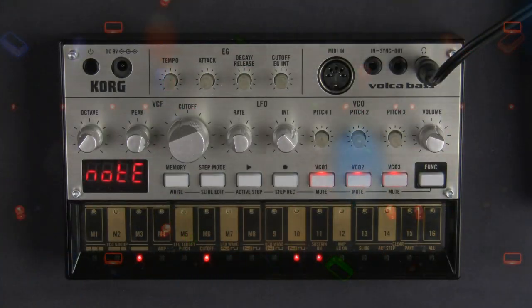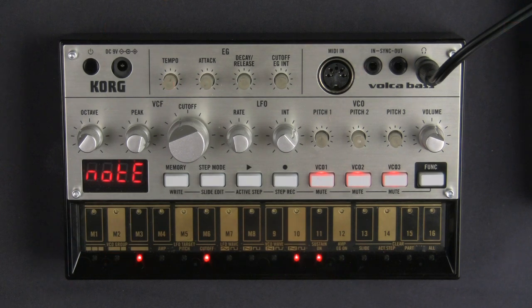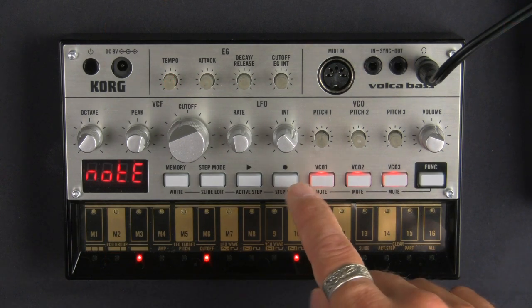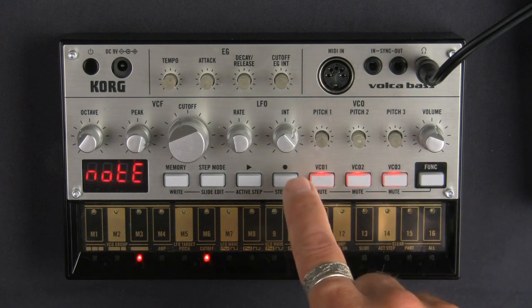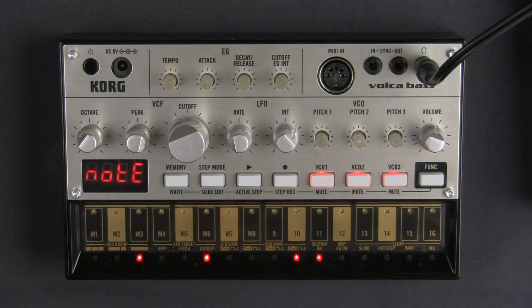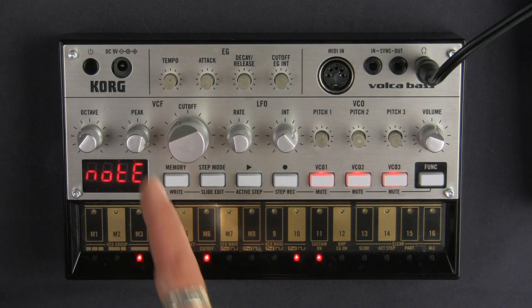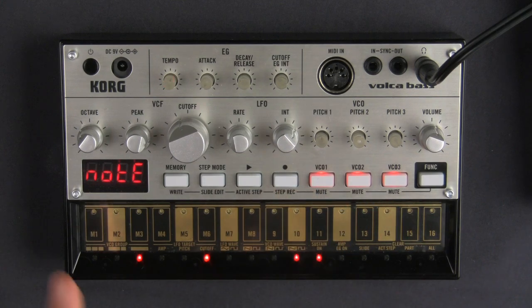A little bit about programming the Korg Volca Bass. Right off the bat, you can just record in real time. It's a little bit tricky for reasons I'll show you. Okay, we have the tempo going here. That's our tempo. We don't know where 1 is, but we will.